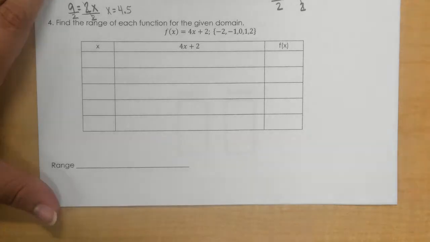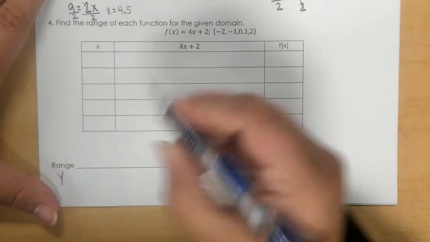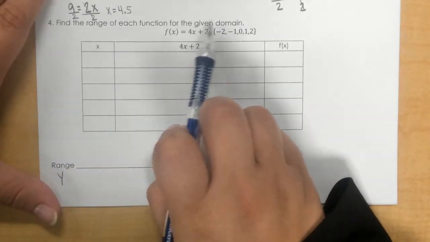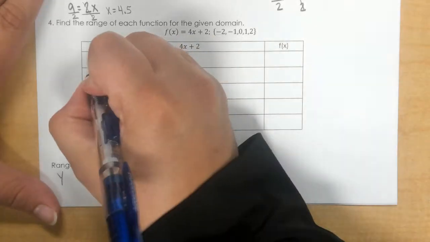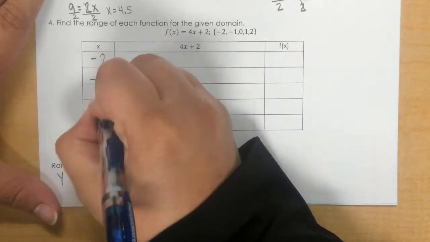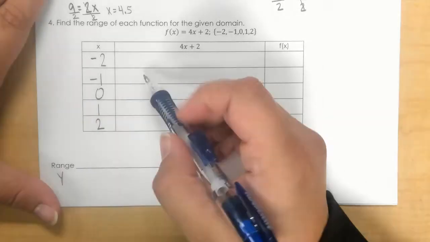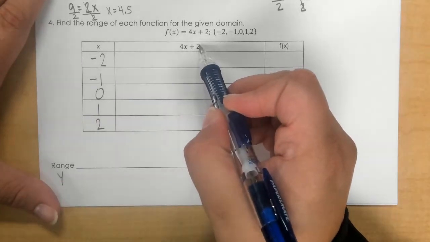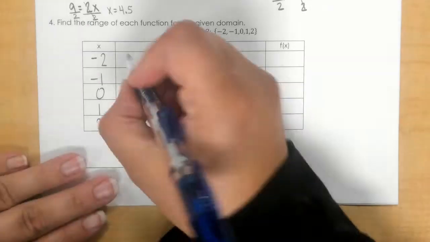For number 4, it says find the range, that's your y's, of each function for the given domain. This is the given domain right here, your x values. So let's plug in the x values. And then I went ahead and put the function in here for you that you're going to plug into, so that we know that we're going to use 4 all the way down.